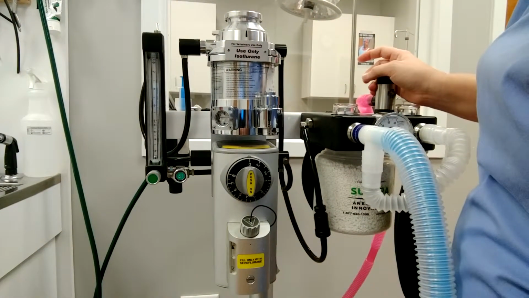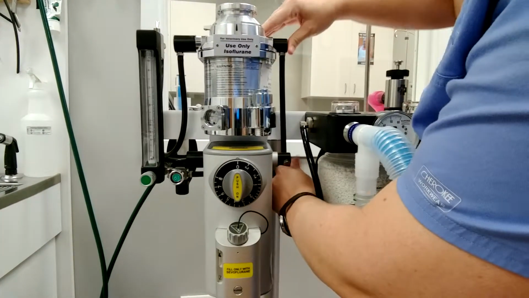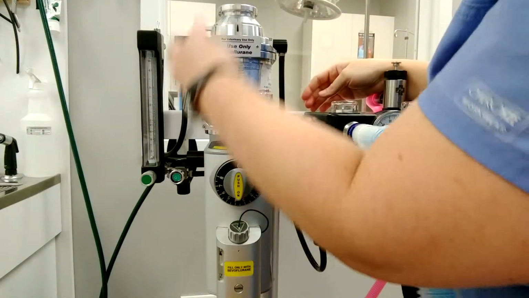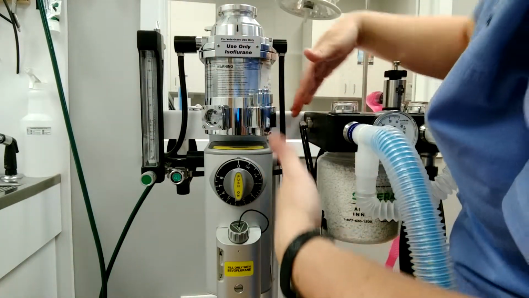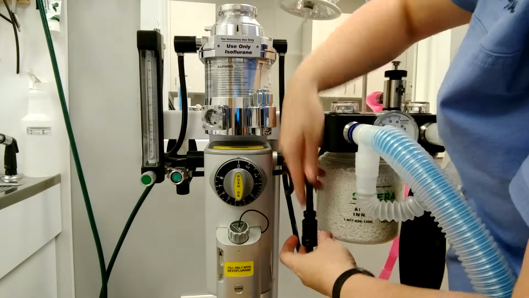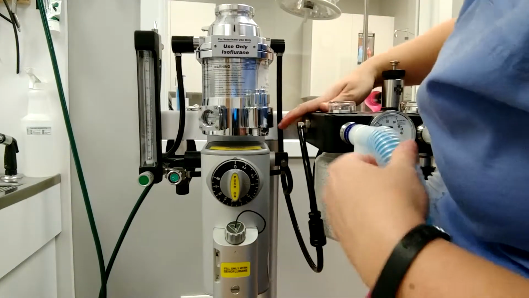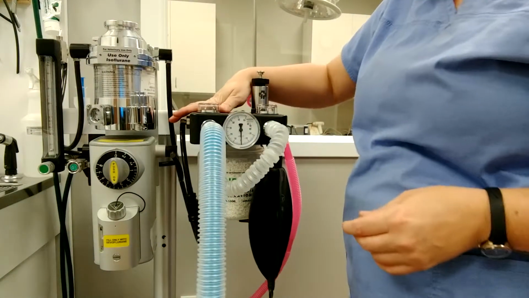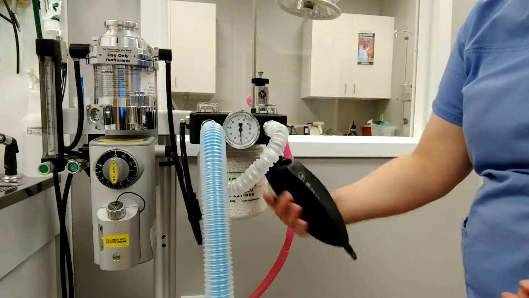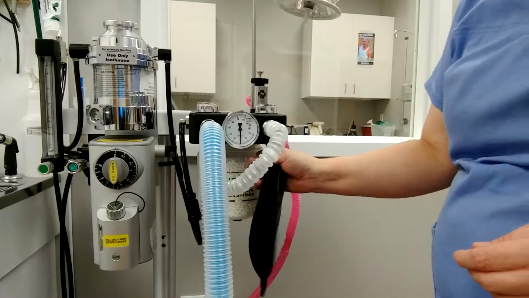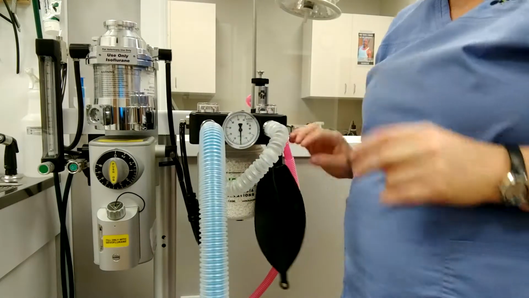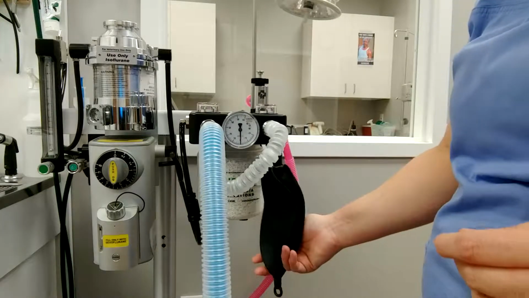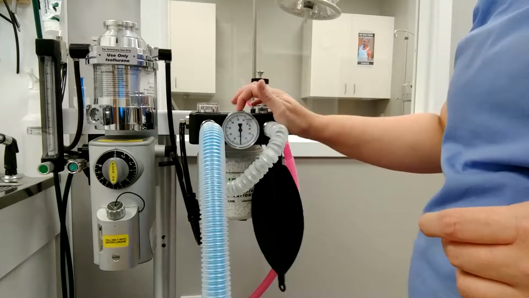Alright, so here is the gas outlets, and that's where, as the oxygen flows through the vaporizers, it picks up the gas, it comes through here. Now, if this is connected, it's going to go into our rebreathing system, which is this right here, and it's going to fill. This is the reservoir bag. The gas mixed with the oxygen is going to fill the bag, and that's what you're administering to the patient. This is the pressure valve.